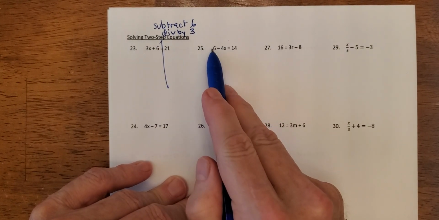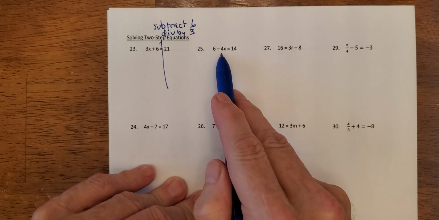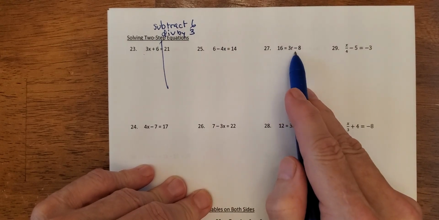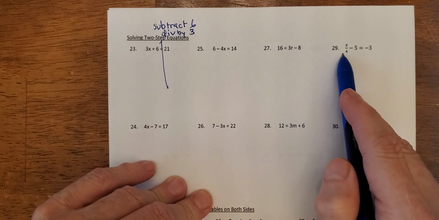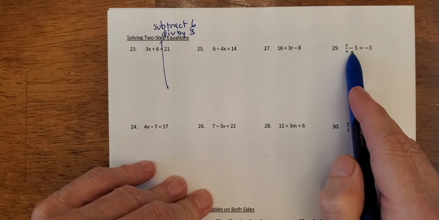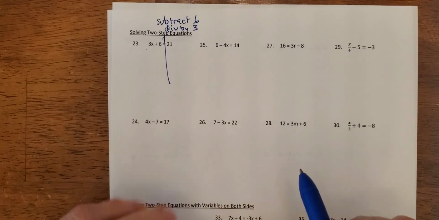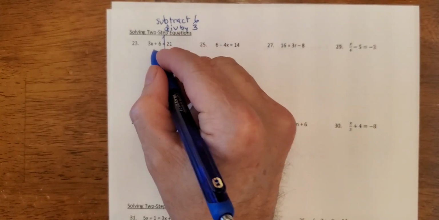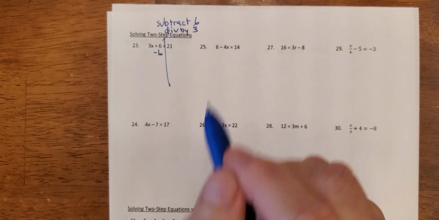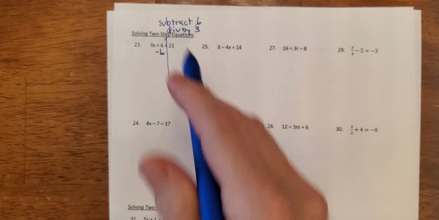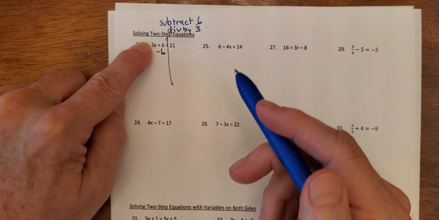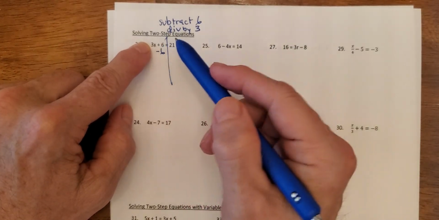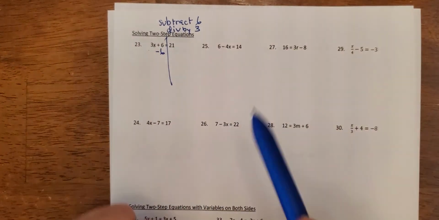Here I'm going to subtract 6 and divide by negative 4. Here I'm going to add 8 and divide by 3. Here I'm going to add 5 and multiply by 4. Anyway, so that's what we're doing. Get rid of the one that doesn't have the variable, right? He's by himself. These two guys always wait until the end to get rid of that 3. The one that's without the x goes first, okay?